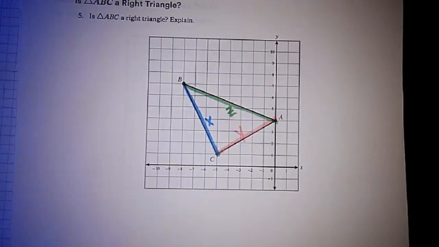So the question is: is triangle ABC a right triangle? That's what we're trying to figure out. Can we just look at it and tell if it's a right triangle? Yes or no? No, you never just look at a triangle to see if it's a right triangle. You always solve to find out if it's going to be a right triangle.